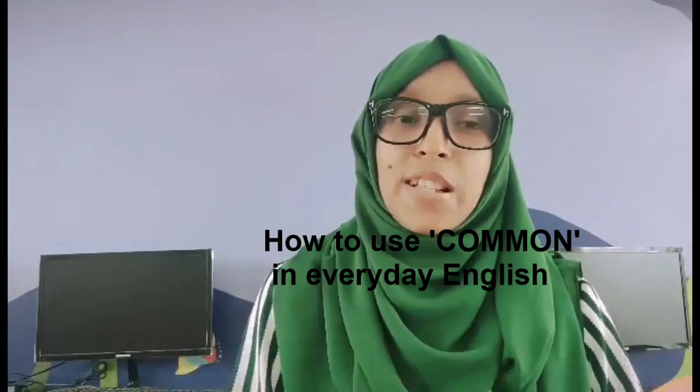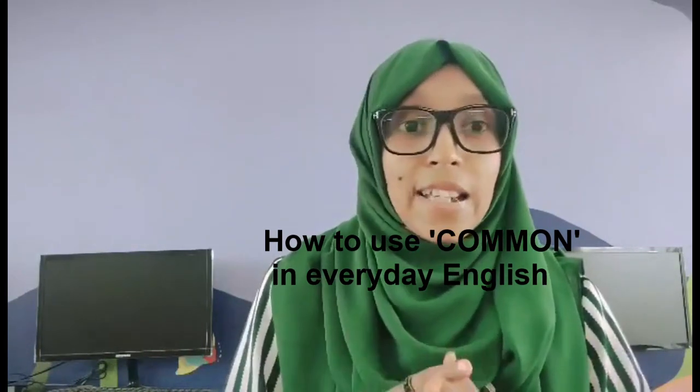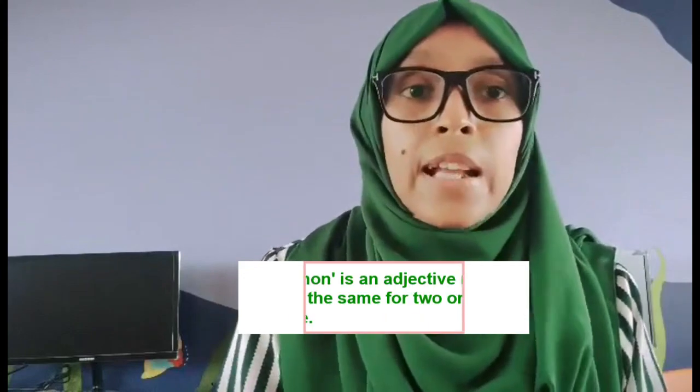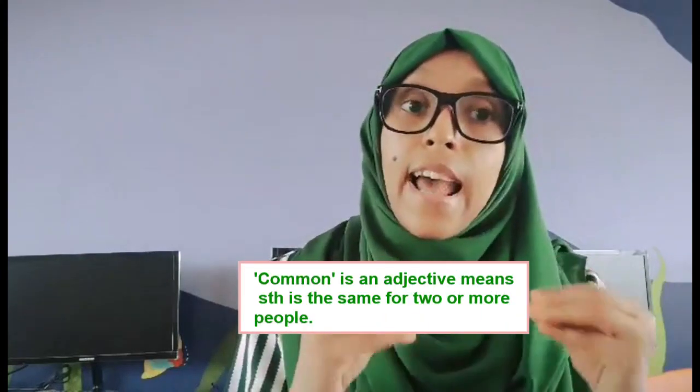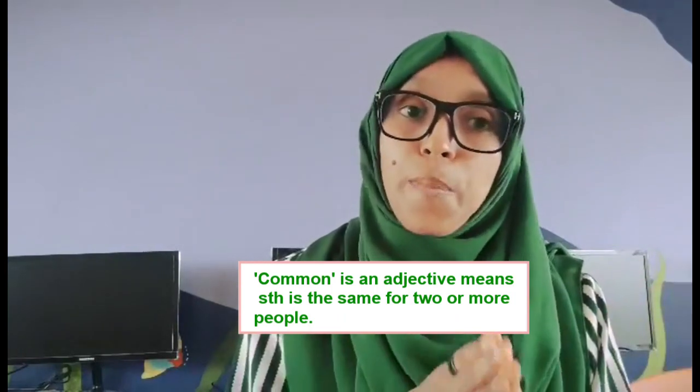Today we are going to learn the common uses of the word common, and that is how to use common in everyday English. Let's get started. Common. The word common is an adjective that means something is the same for two or more people.